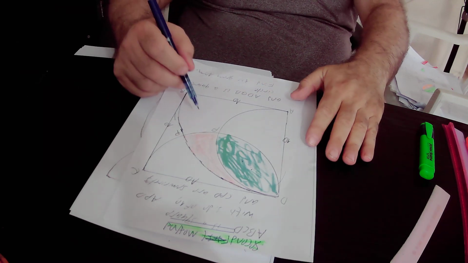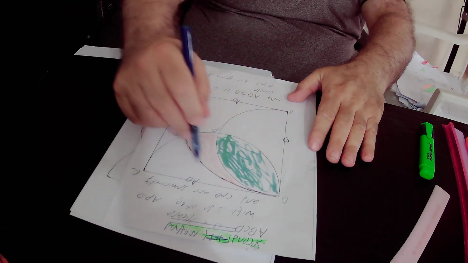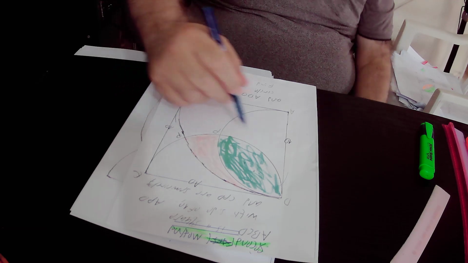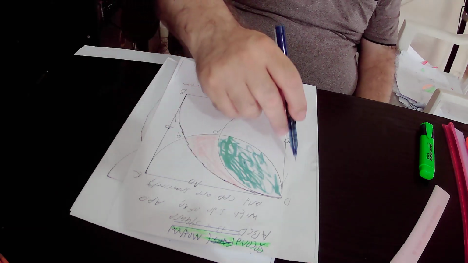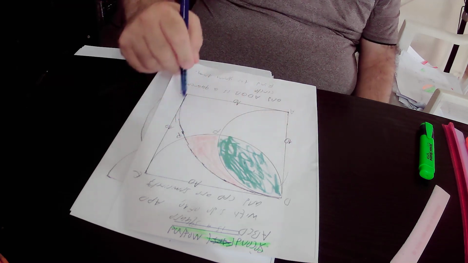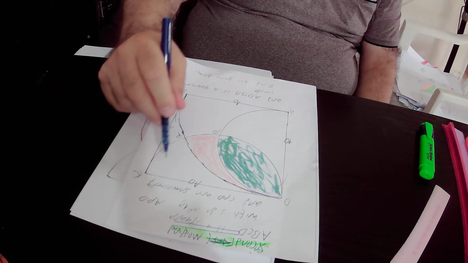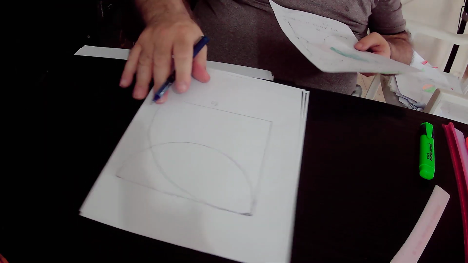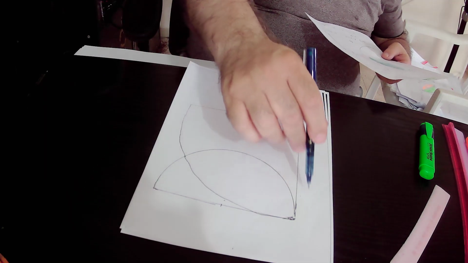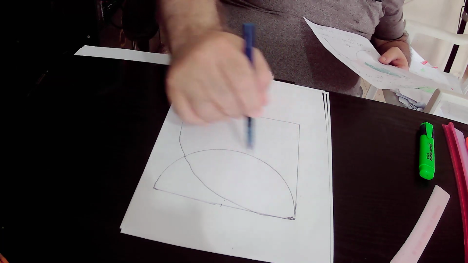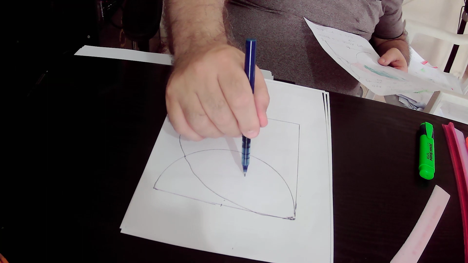So we'll find the area of the big lens. It is very easy to see from the drawing that the big lens was created by the intersection of the quarter circle with this semicircle. Okay, the common area is the big lens.